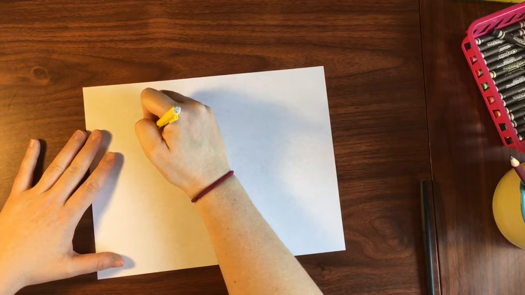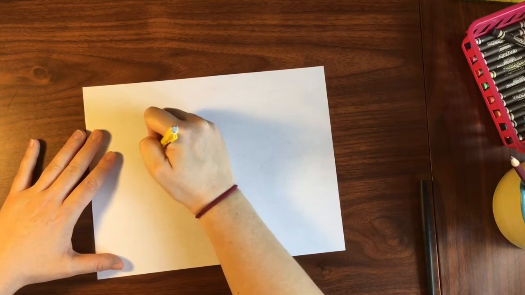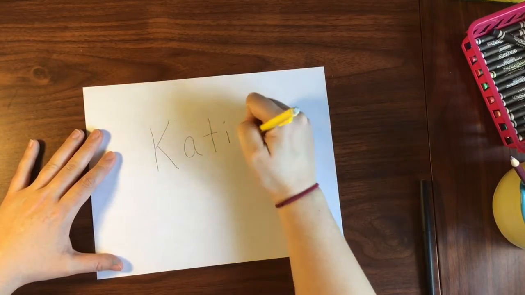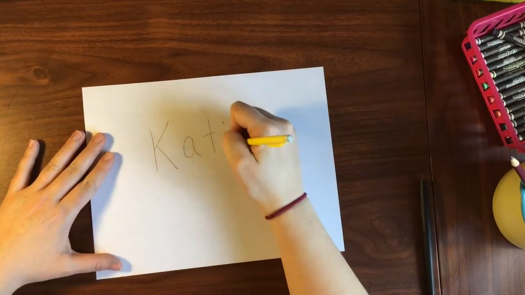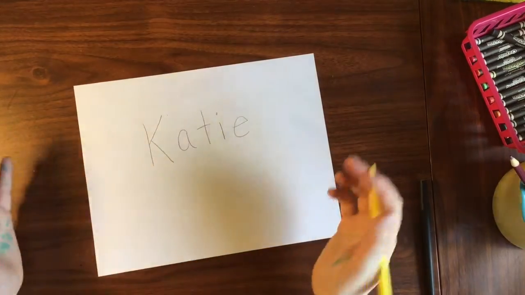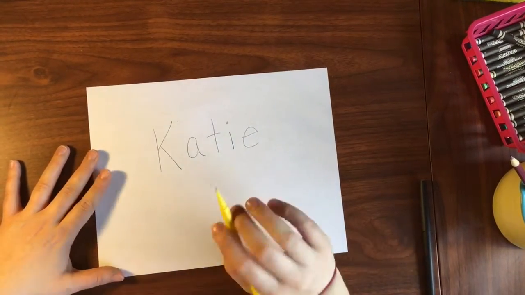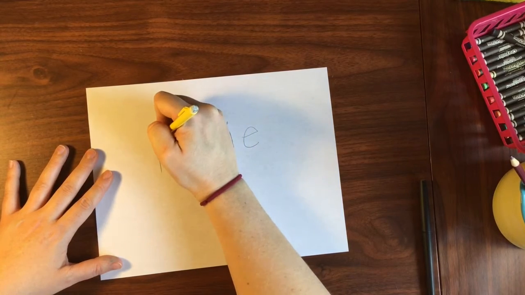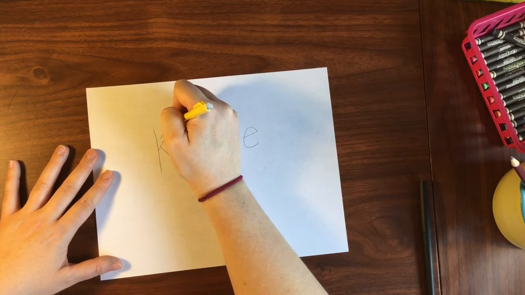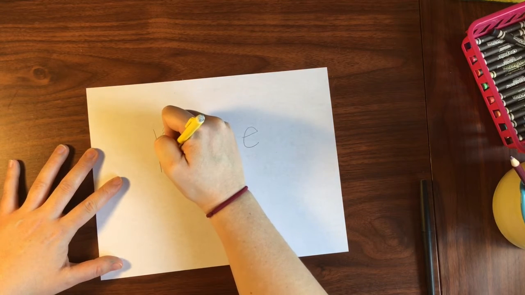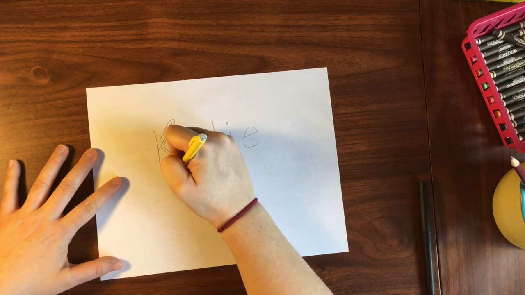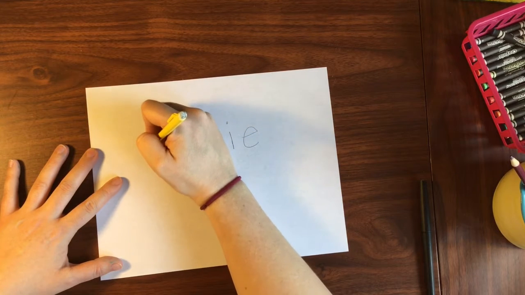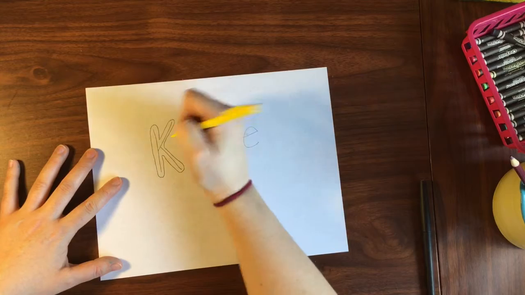So I'm going to do Katie, K A T I and E. So that's my name here. I'm just going to write it like I would normally write it. And now I'm going to take my race car. Remember that race car? And I am just going to drive around that racetrack that I just drew. And if I'm doing a bubble letter, I'm just going to round my corners. And I'm just going to make it a very rounded racetrack all the way around.